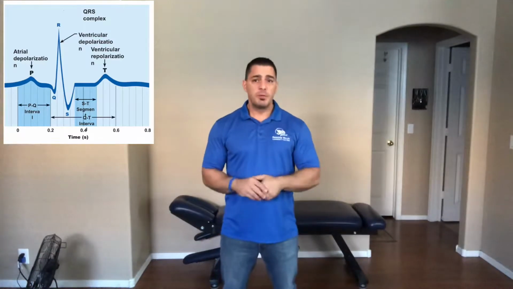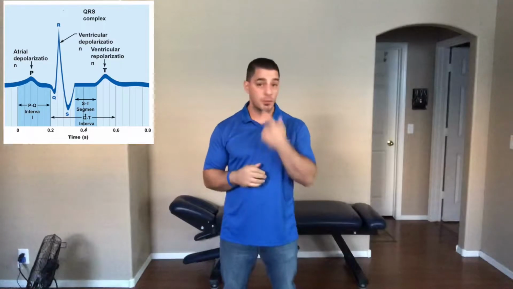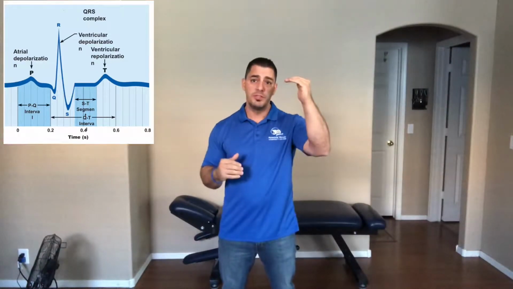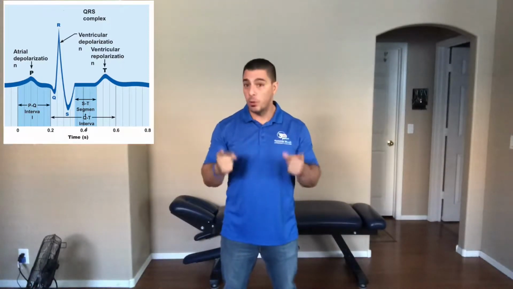When we look at this, the P wave represents what's called atrial depolarization. Now, if we took Anatomy 1, where we talked about muscles, and we talked about depolarization and repolarization, we depolarize in order to get the contraction, and then we repolarize to reset everything so that we can contract again. So with atrial depolarization, that's going to cause contraction of the atria, and then we're going to have to repolarize the atria.